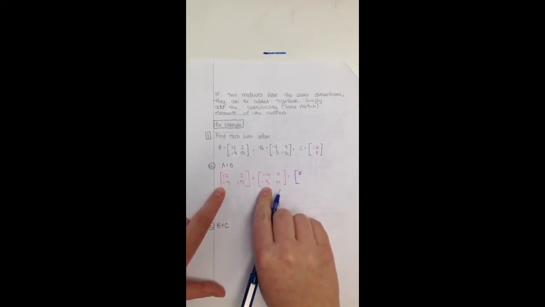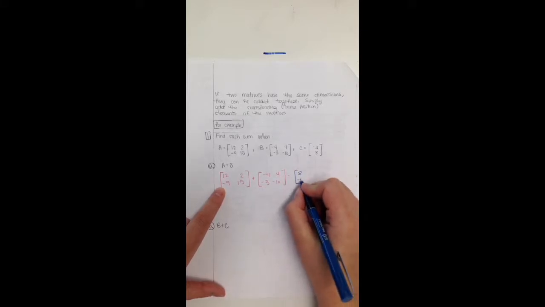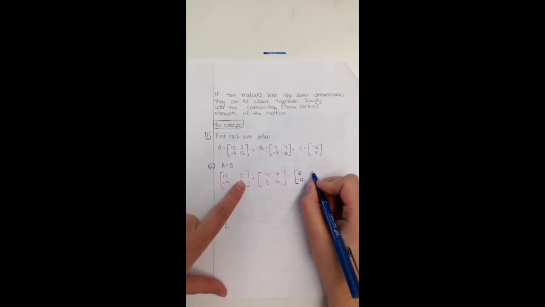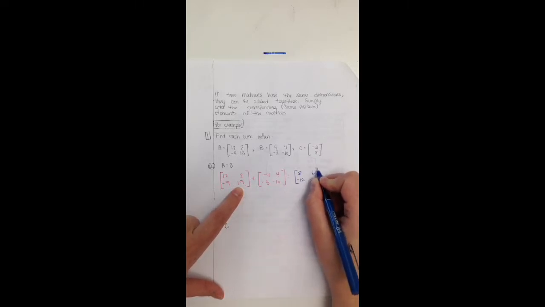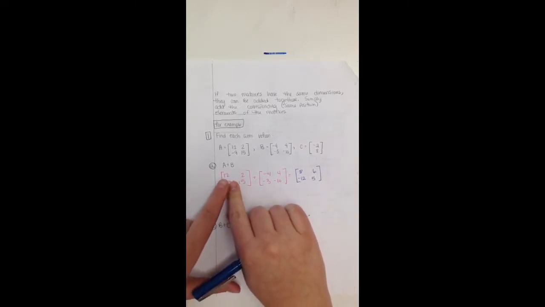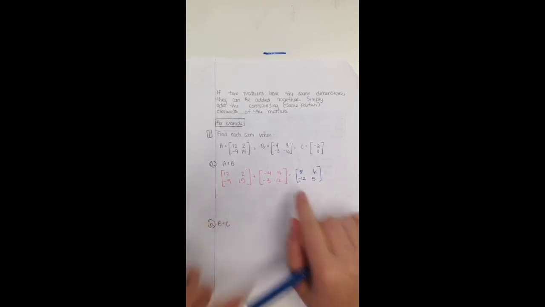Negative 9 plus negative 3 gives me negative 12. 2 plus 4 is 6. 15 plus negative 10 is 5. So all you have to do is find the places that match and add them together.